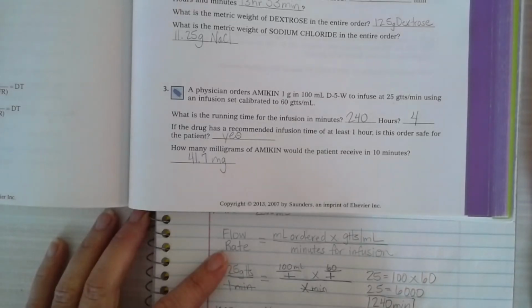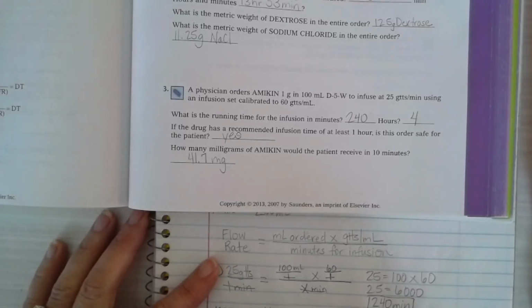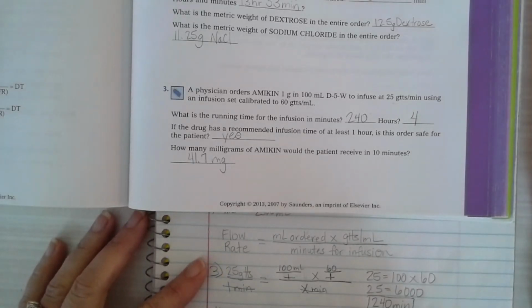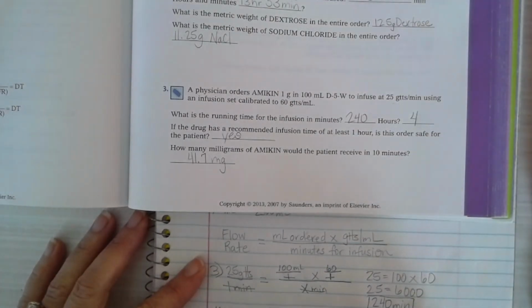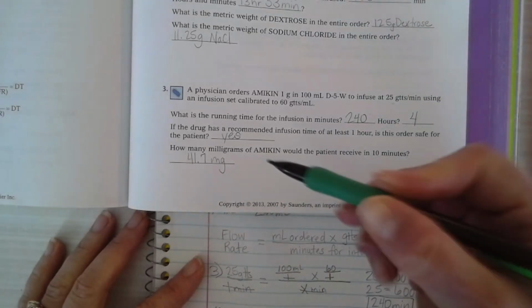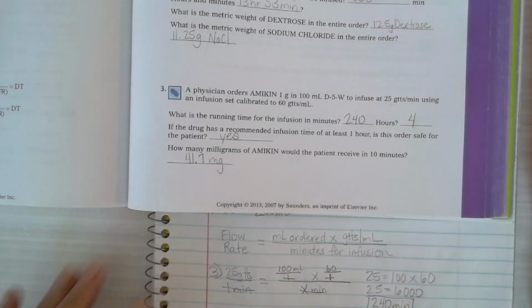And you divide by 240, and you get 41.666666, whatever. But we cannot have that small, so we're going to need to round, and I think you know that because it says it in the instructions. So 41.7 milligrams is going to be your answer. That's how much you receive in 10 minutes.